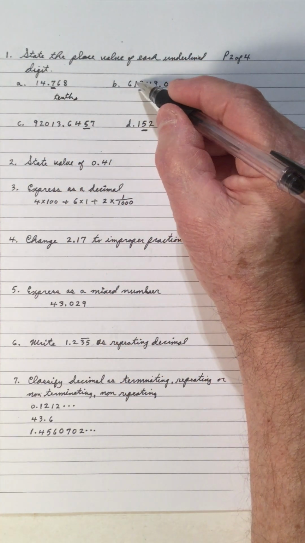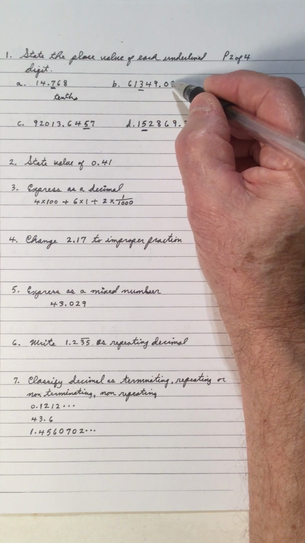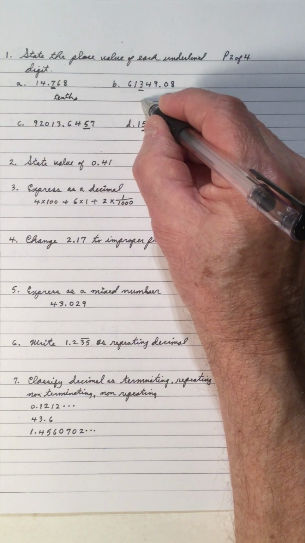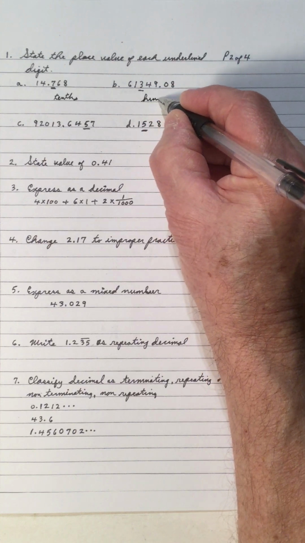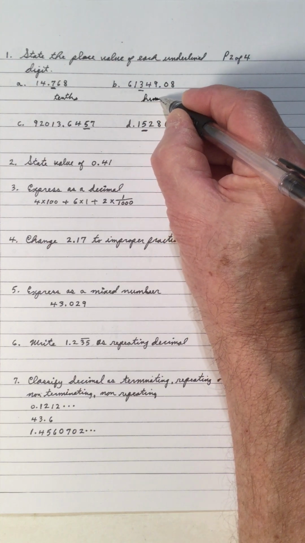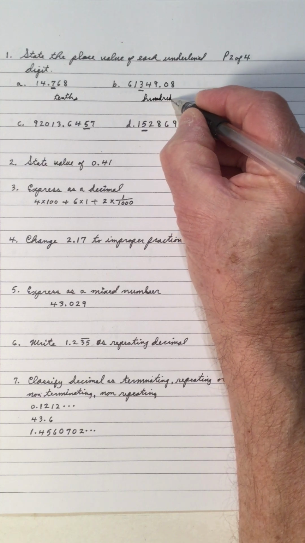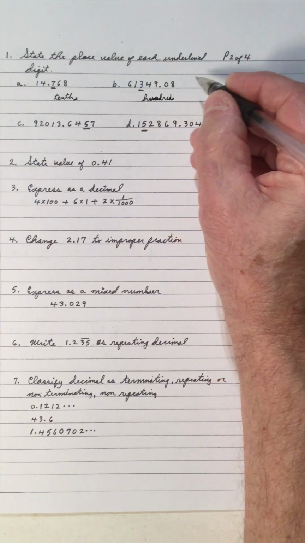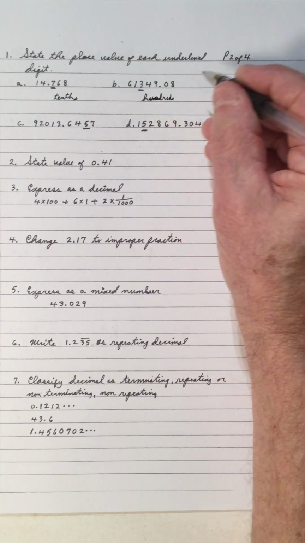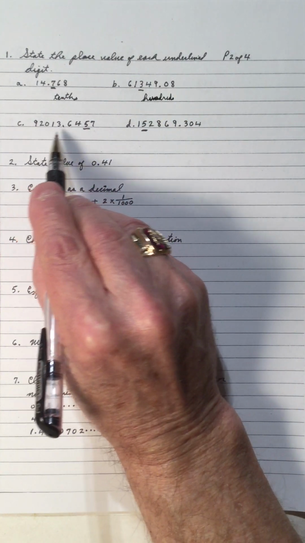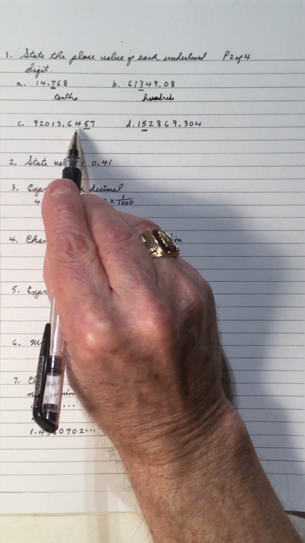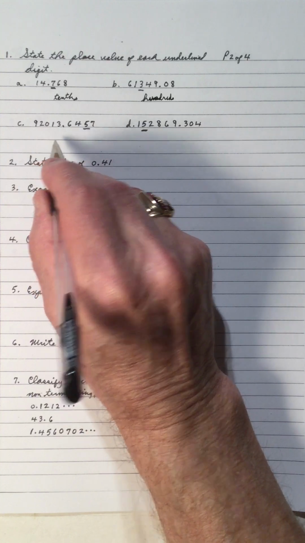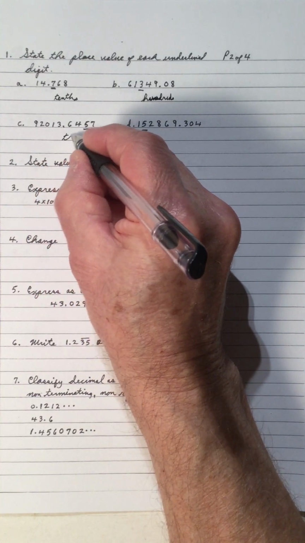We have 61349.08. This is a decimal. So that's ones, tens, hundreds, and we spell it right, hundreds. Again, this is the decimal place. So it's on this side: tenths, hundredths, thousandths. So the place value is thousands.